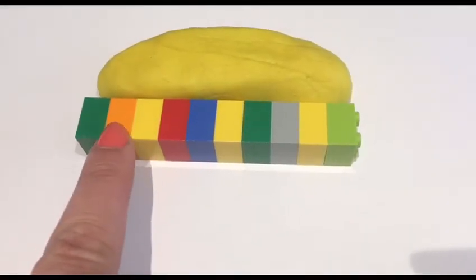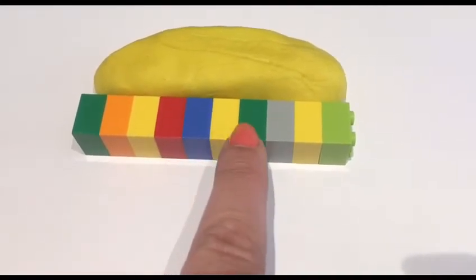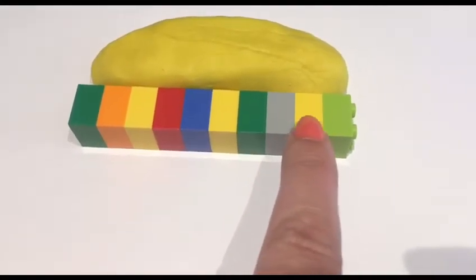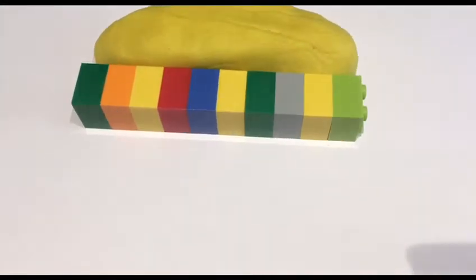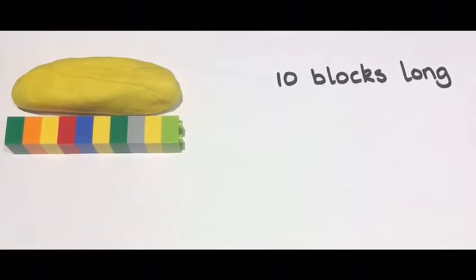1, 2, 3, 4, 5, 6, 7, 8, 9, 10. This snake is 10 blocks long. I've written this down to help us remember.